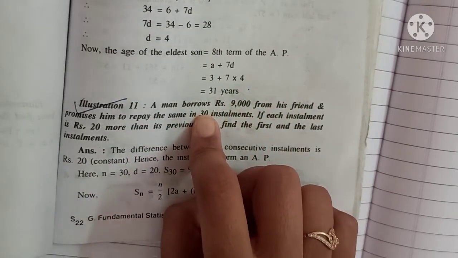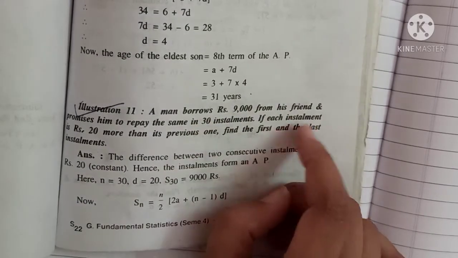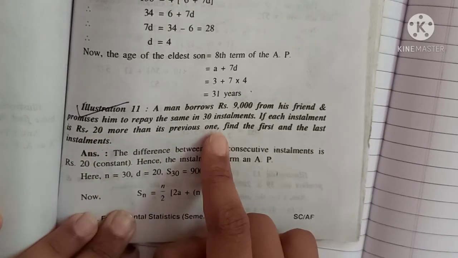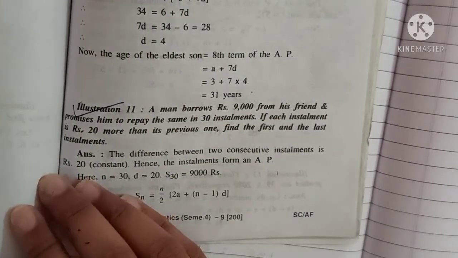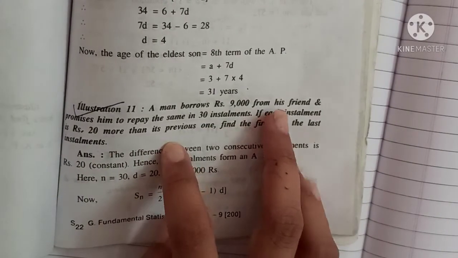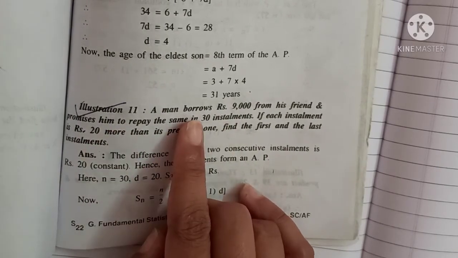Each installment is 20 rupees more than the previous one, right? So he will pay with a difference of 20. Find out the first and last installment. That means we have to find out A and L.